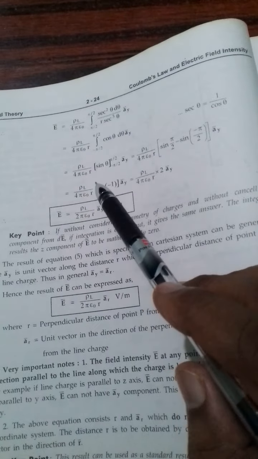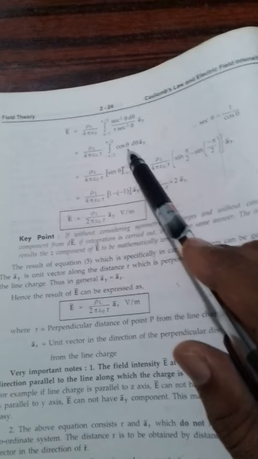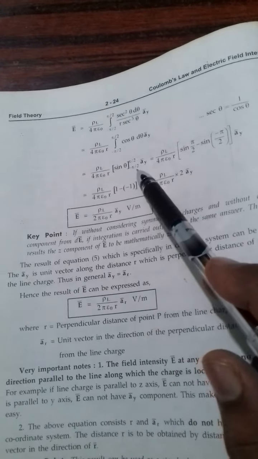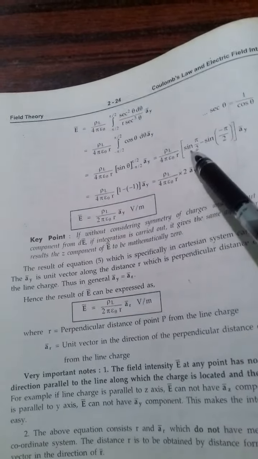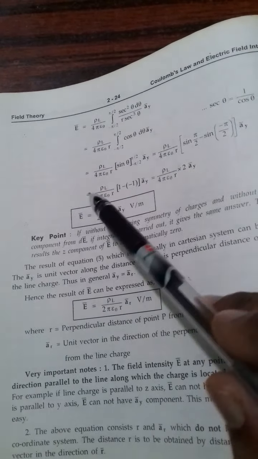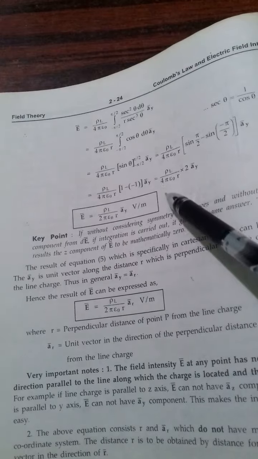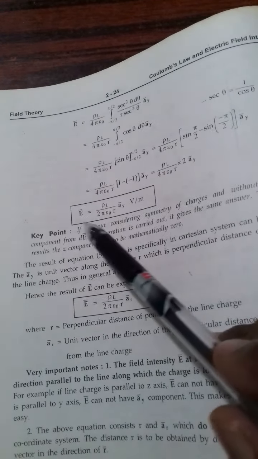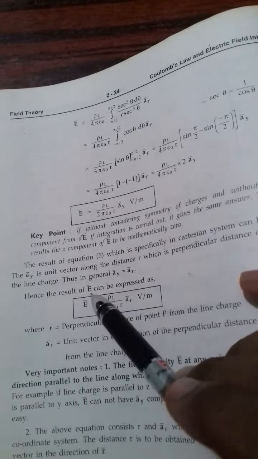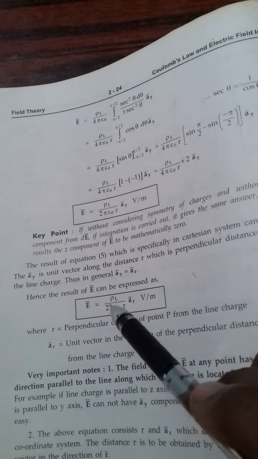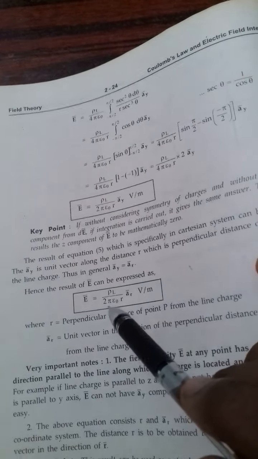Now rho L upon 4 pi epsilon naught r, the integration of cos theta is sin theta, with limits of integration minus pi by 2 to plus pi by 2. Sin pi by 2 minus sin of minus pi by 2 is 2, so rho L upon 4 pi epsilon naught r into 2 ay, that is rho L upon 2 pi epsilon naught r ay volt per meter. That is the electric field intensity at a point due to an infinite line charge.